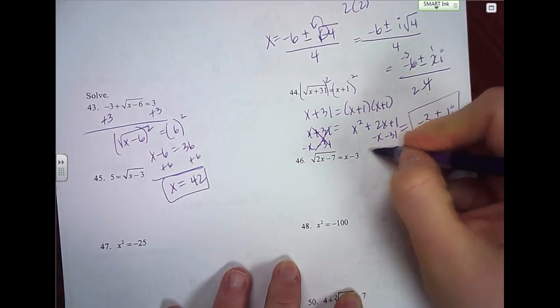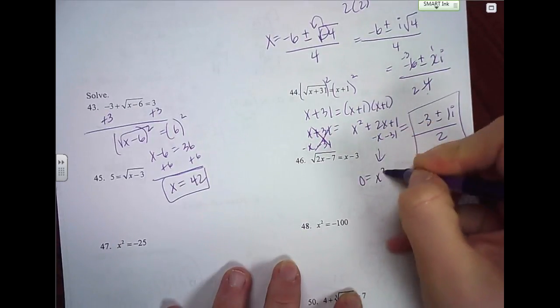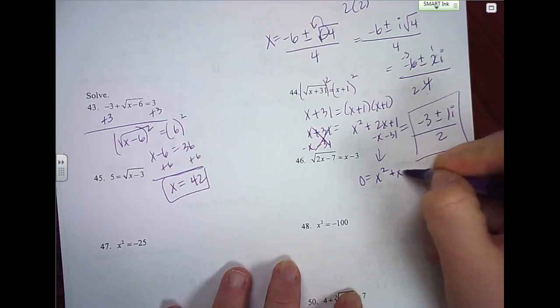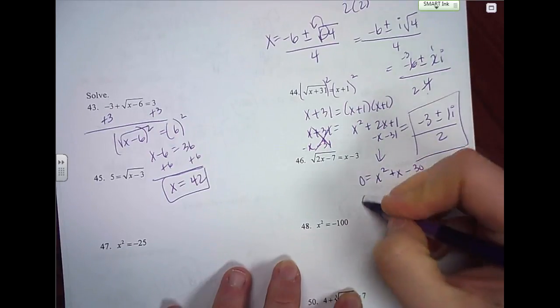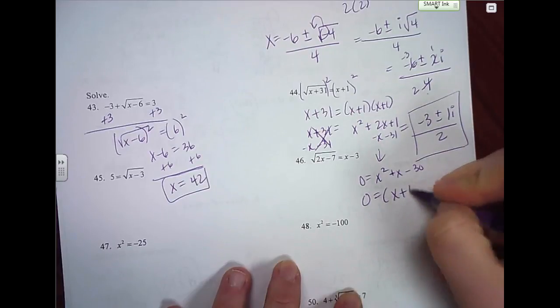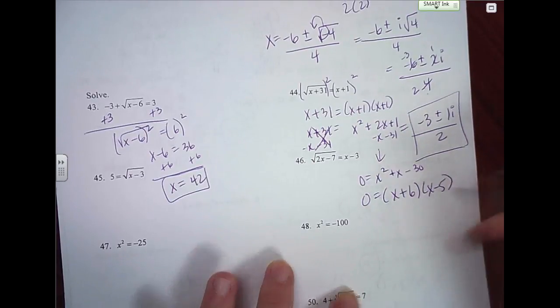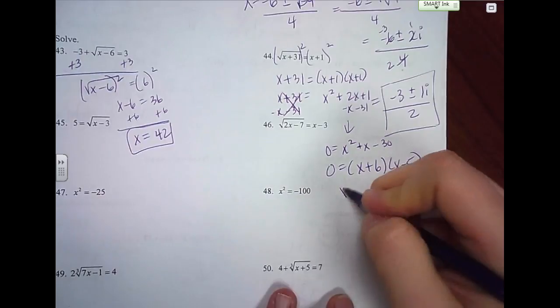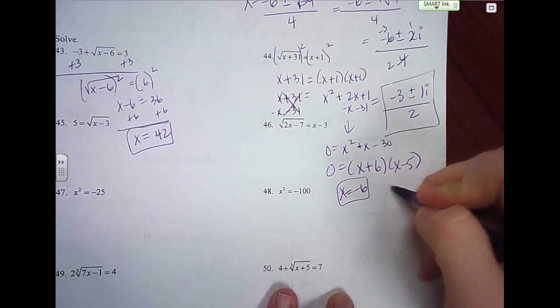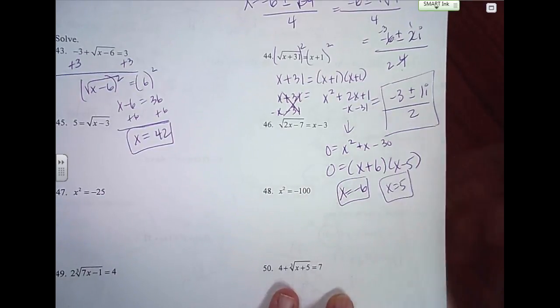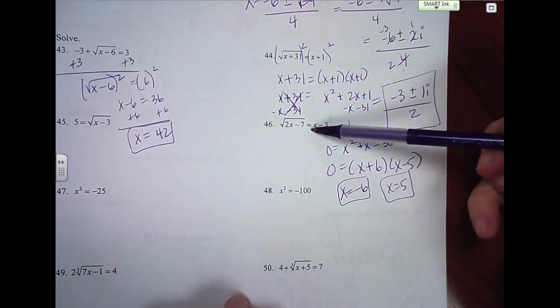So now I have, come down here, 0 equals x squared plus x minus 30. So I'm going to factor that, which is going to be x plus 6, x minus 5, and then just solve for those. So x is going to equal -6, and x will equal 5. So this is a good one to practice too because it's the same as this one.